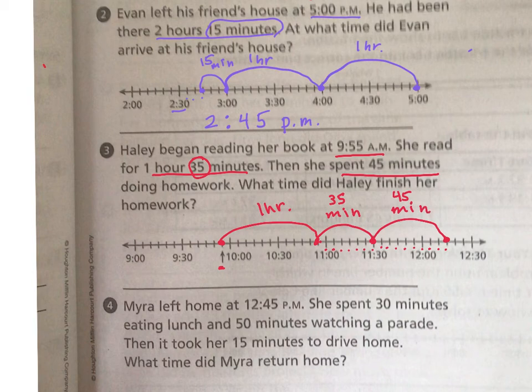And now the final answer was, what time was it when she got done? So I need to look right here and figure out what time is that. Well, if this is 12 o'clock, this is 12:05, 12:10, 12, did you say 12:15? I hope you did. And then of course we look up, and she started in the AM, but she finished in the PM, didn't she?